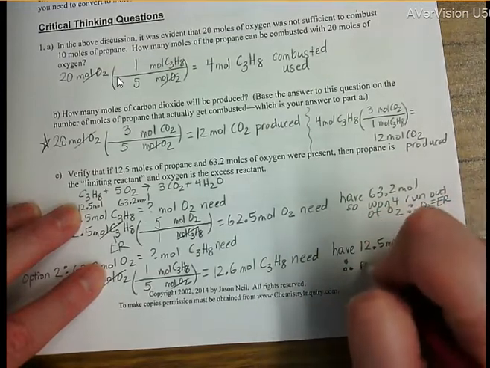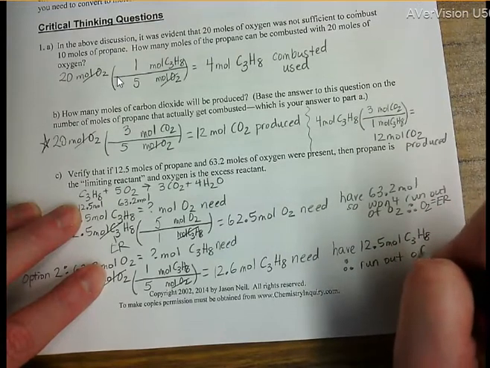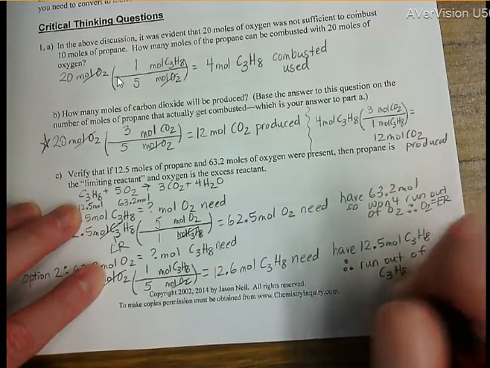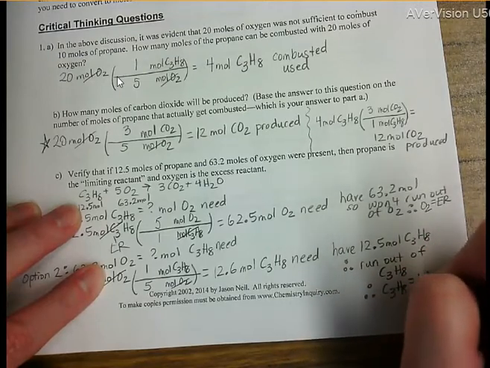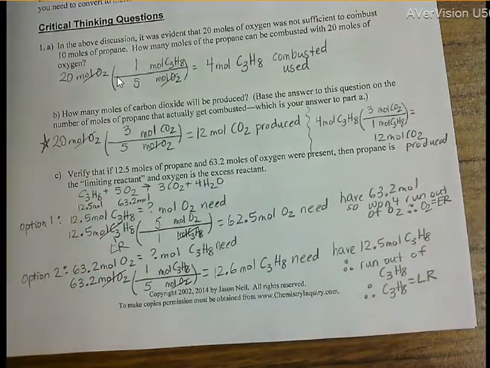Therefore, I'm going to run out of the propane. Therefore, propane is my limiting reactant. So it doesn't matter which way you do it. Okay? Either way, you get the same answer.